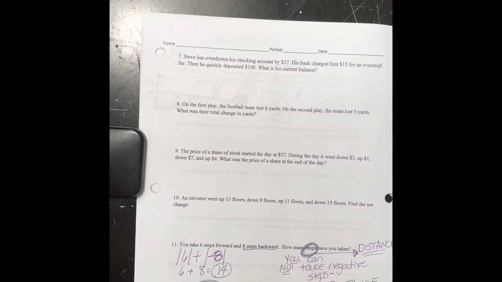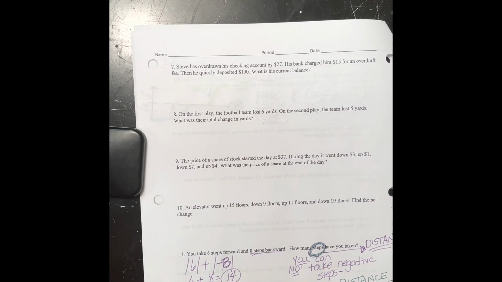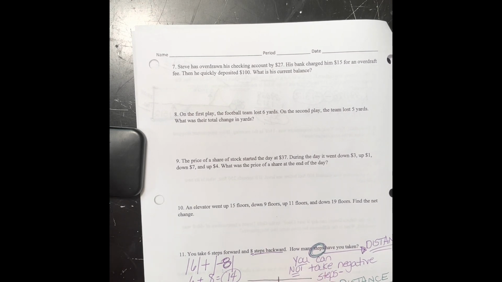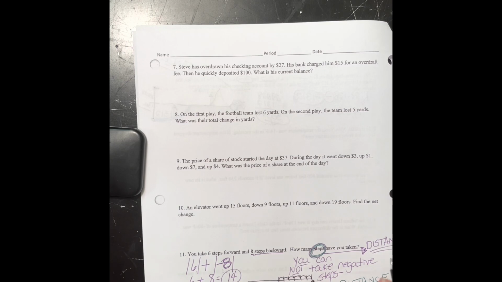You've taken 14 steps. If you think about it on the number line, here's 0. So I'm going to go 1, 2, 3, 4, 5, 6. And then I'm going to come back and do 1, 2, 3, 4, 5, 6, 7, 8.